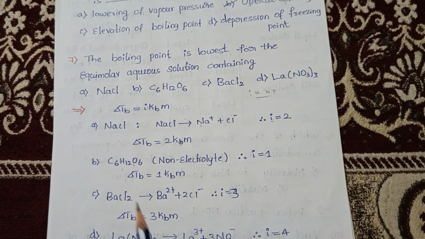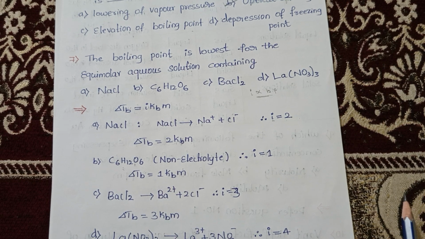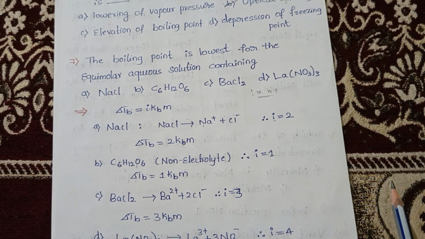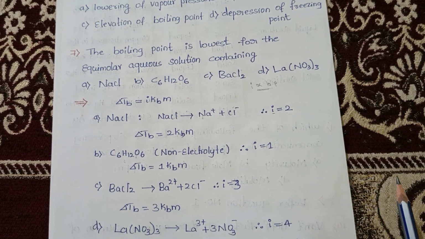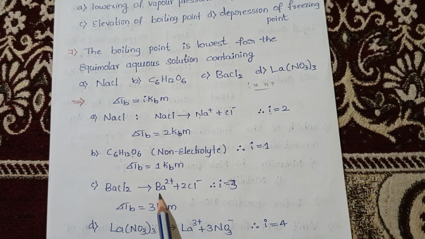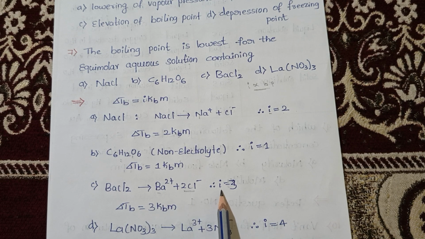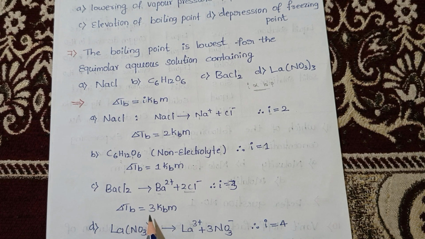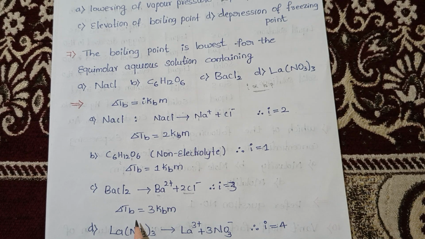Therefore this equation becomes delta Tb is equal to 1 Kb m. The next one is option C, BaCl2. Whenever it is dissociated, it becomes Ba2 plus and 2Cl minus. Therefore the i value is equal to 3, that is 2 plus 1. So this becomes delta Tb equal to 3 Kb m.